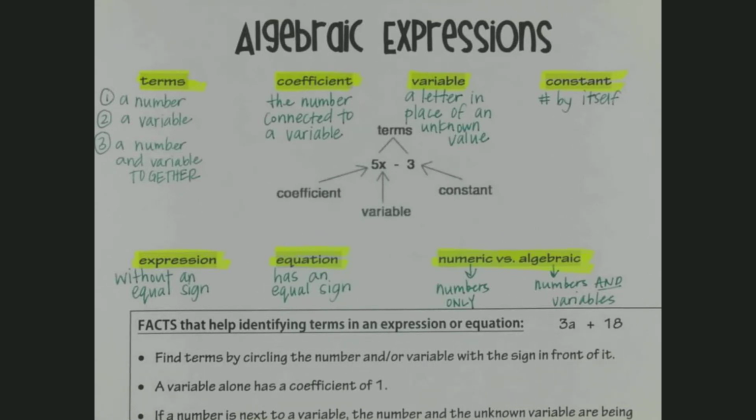Today we get to start our unit on algebraic expressions. This is one of my favorite units that we'll do this year, so hopefully you think it's as fun as I do. Lots of these vocabulary words are going to be new for you, and they're all super important and things you'll need to know for the rest of your math career.